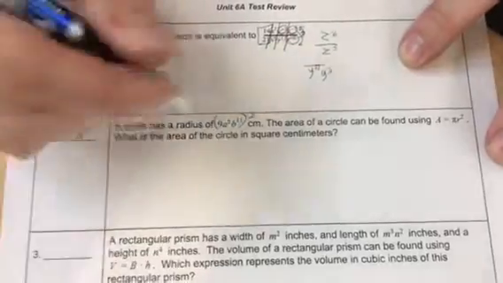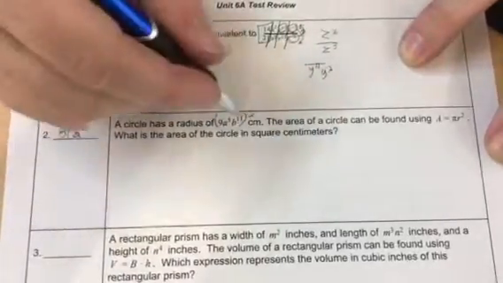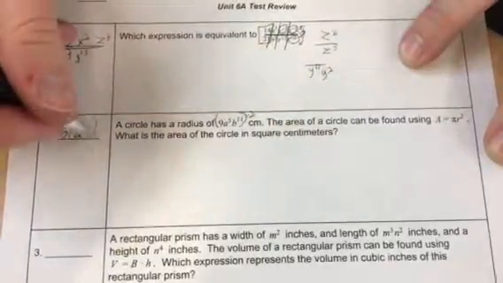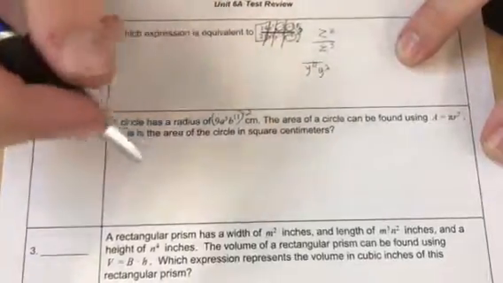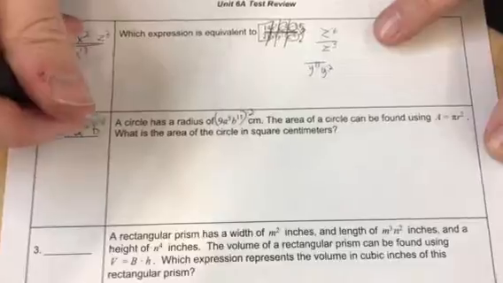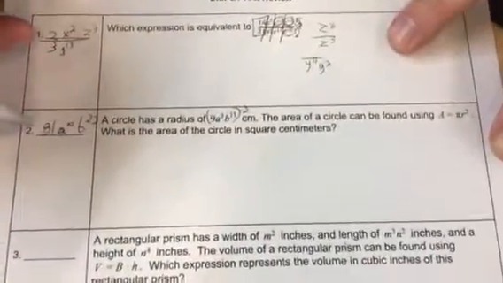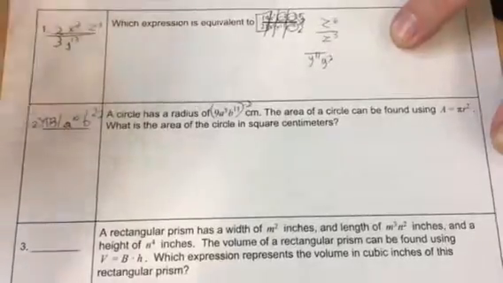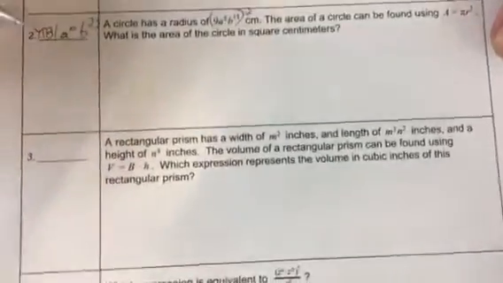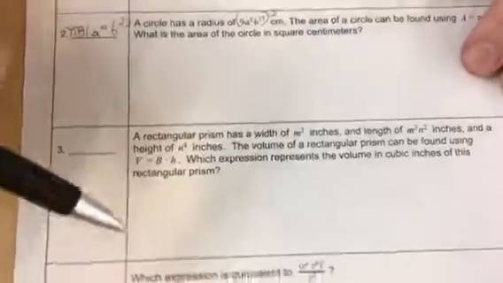A to the 10th. And then B to the 11th squared. 11 times 2 is going to be 22. When we raise a power to a power, we multiply them. 22. And then this is times pi. Just put the little pi symbol out here and you're good. Okay, it'll be part of the answer. You're looking at multiple choice anyway.